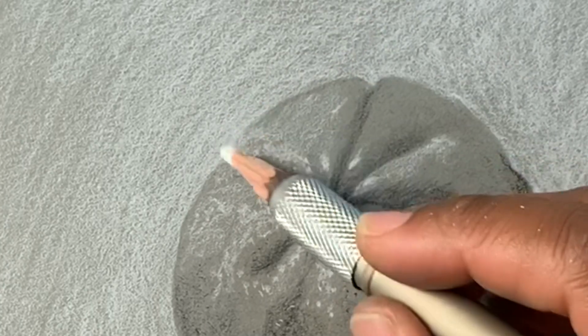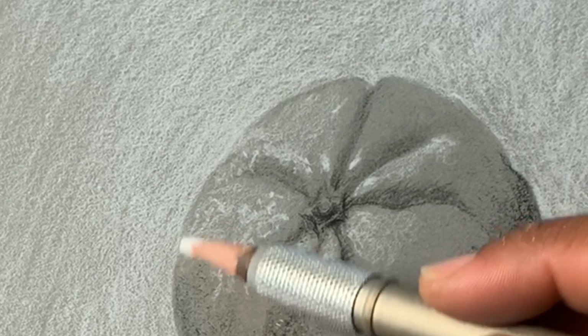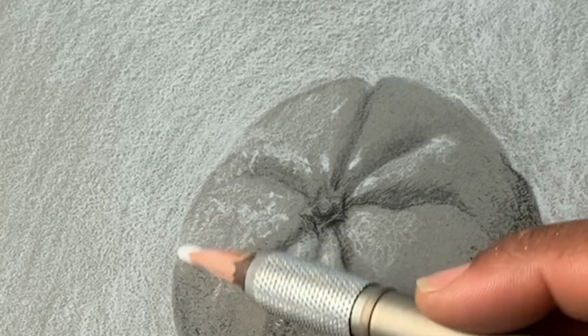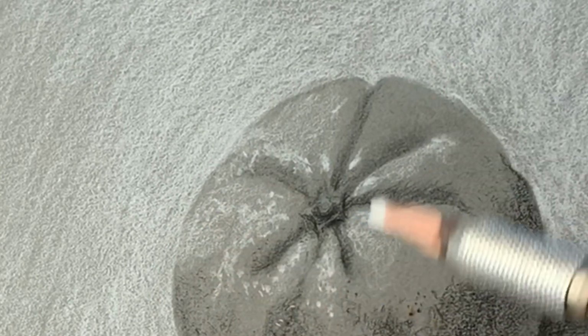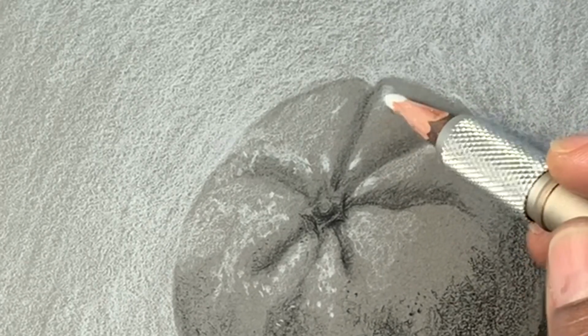So try to lose that edge a little bit, soften up some of the edges. Pull the outside to the inside, just to lose some of that edge. So you come into the drawing also. Okay. Let's get some over here.